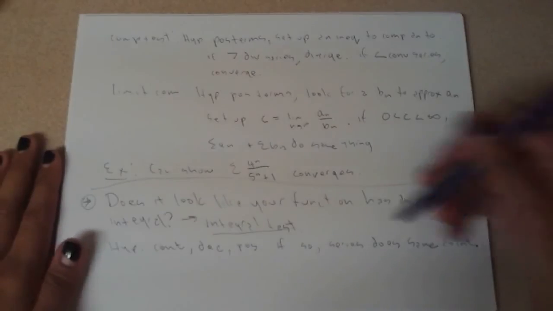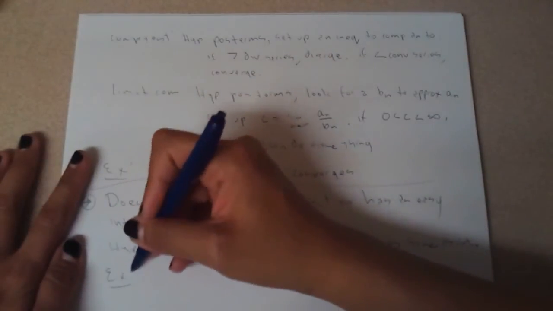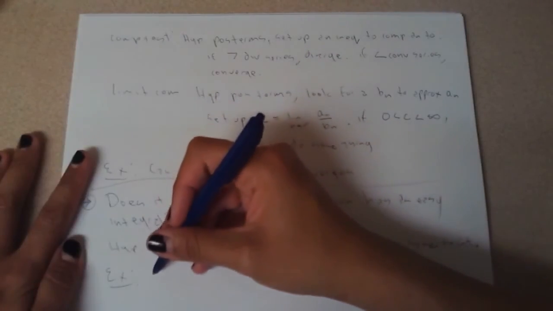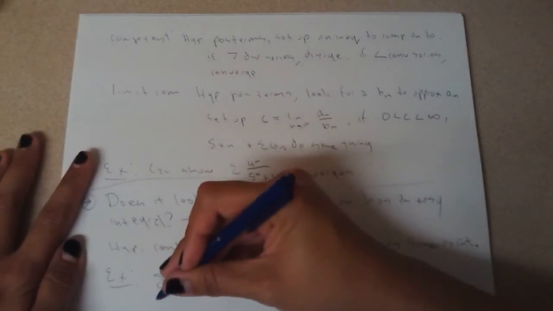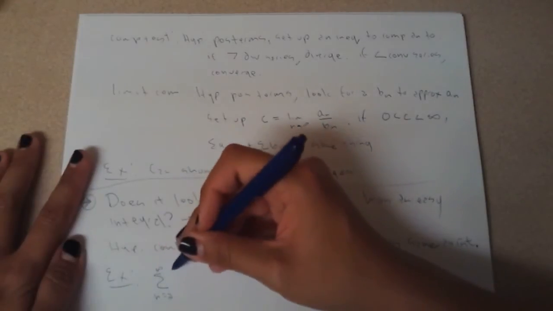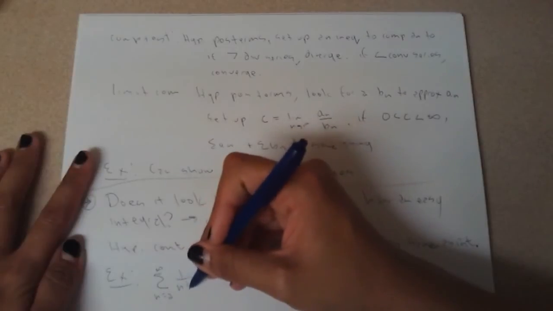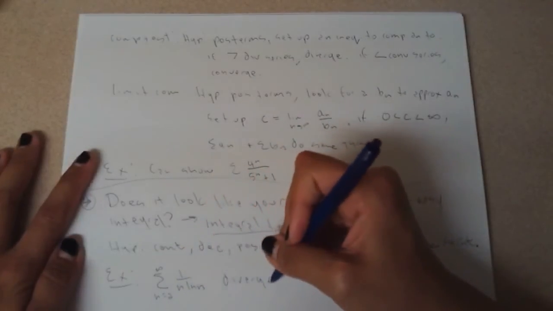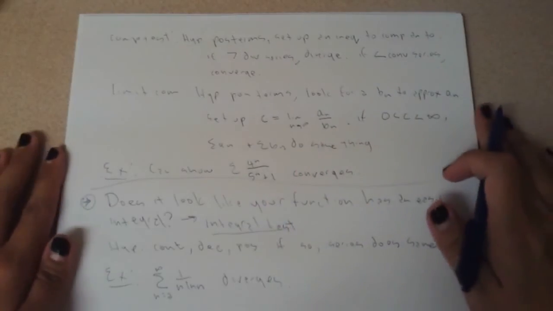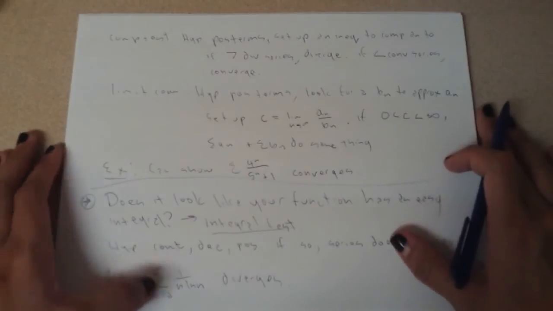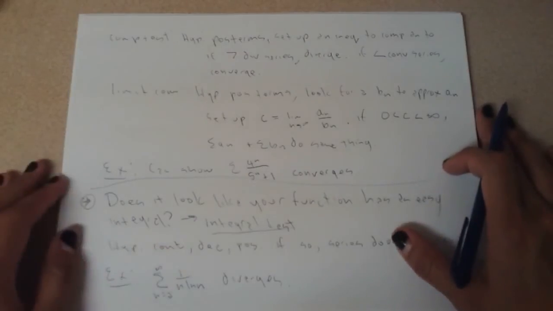So, for example, since I did say I would list a couple examples here, you could show that a series like this, look at my sum from 2 to infinity, 1 over n natural log of n, this guy diverges. Okay, and some hints on setting that up. What you're doing is setting up the improper integral from 2 to infinity of this function.